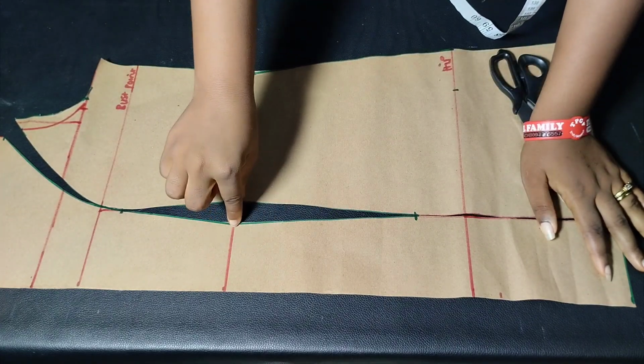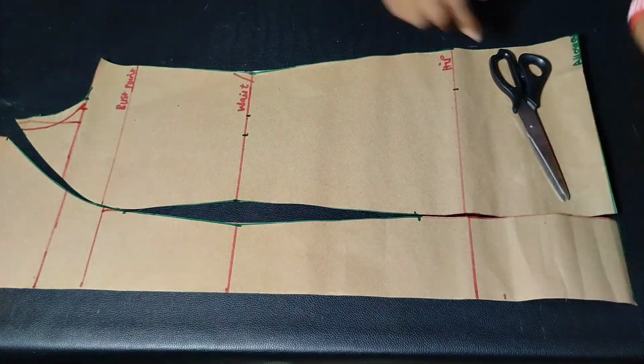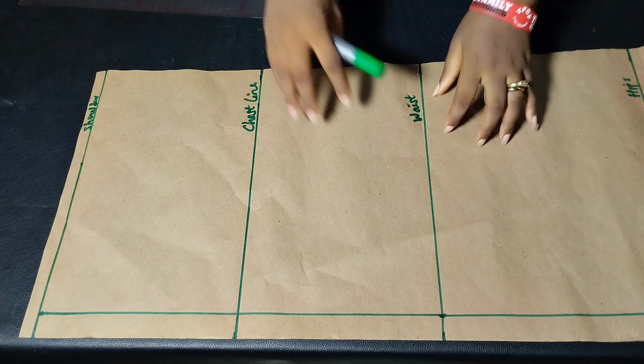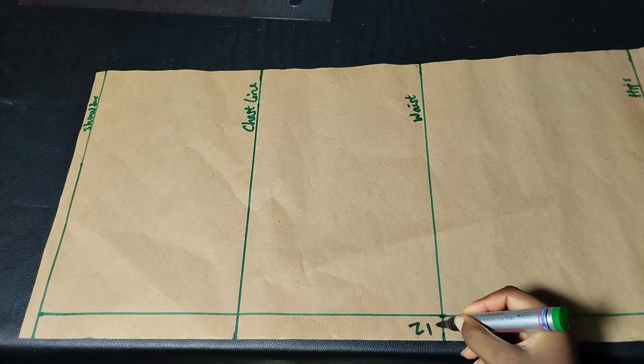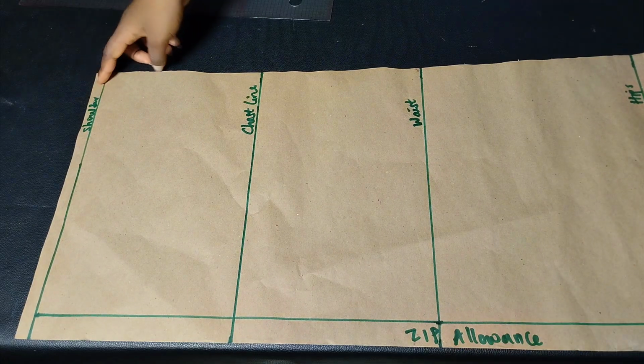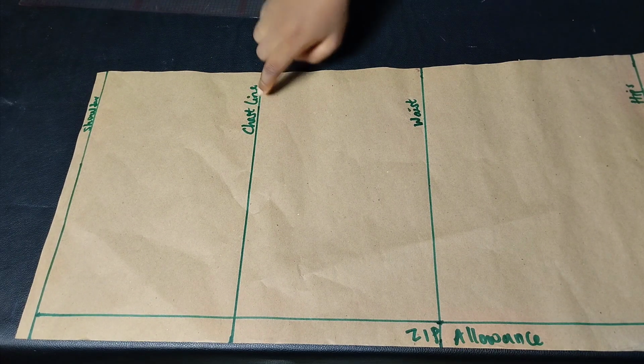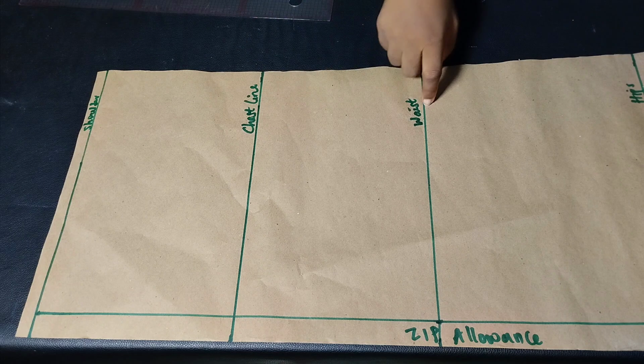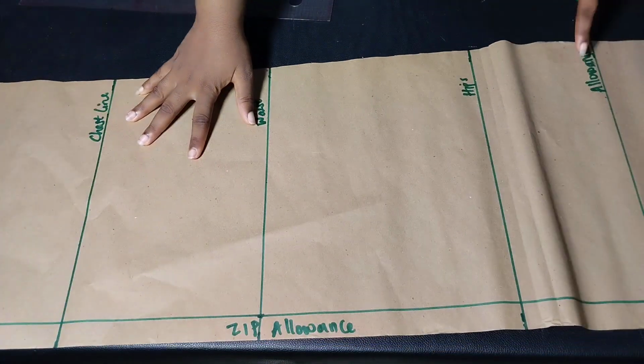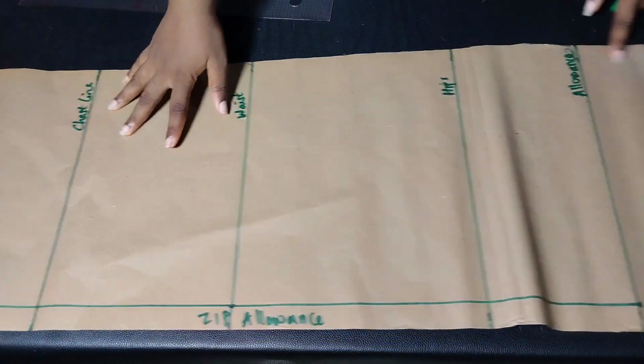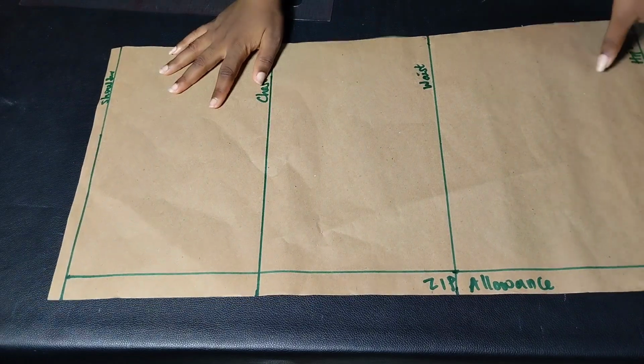The back pattern is slightly different from the front pattern, and for that I started by rolling out my zipper allowance line, and I rolled out 1 inch for my zipper allowance right here. I rolled out my shoulder line, my chest line. I did not input my bust point line. I rolled out my waistline, my hip line, and finally my desired length. I hope this is clear.